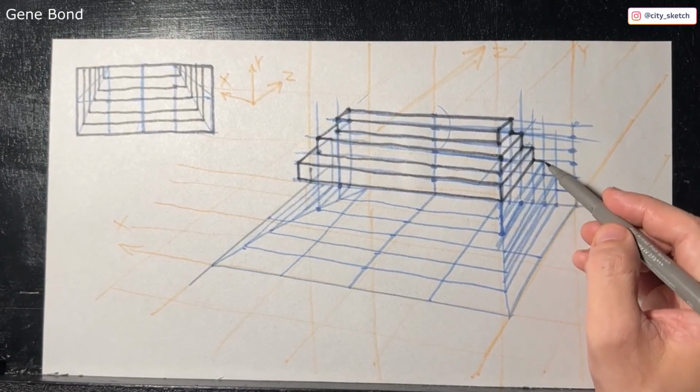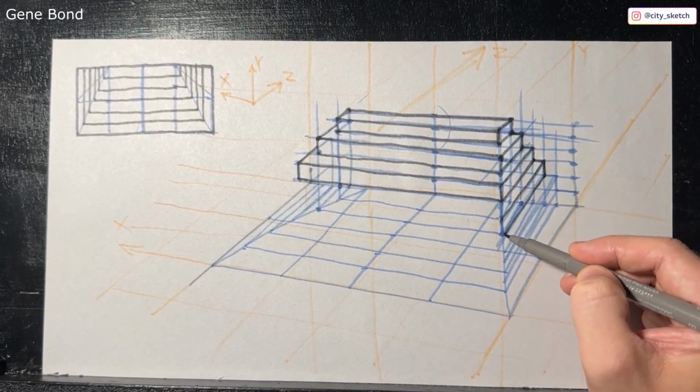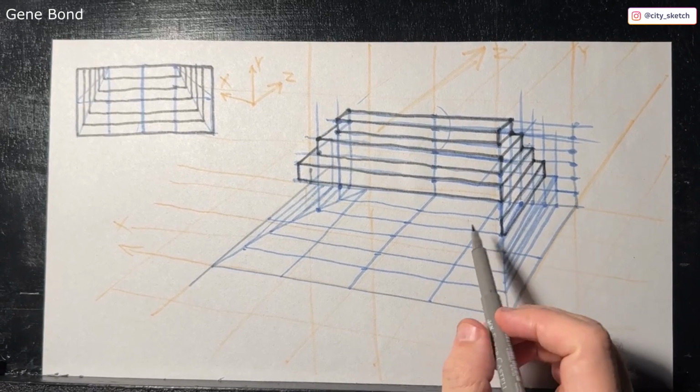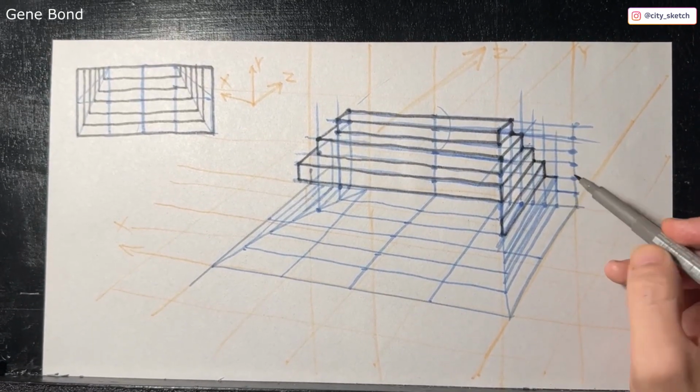So it's just hard to follow what you are drawing. And we need to practice with this thing.